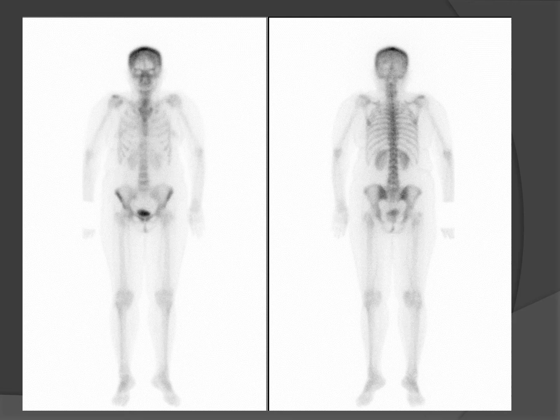uptake, because joints have movement, so the osteoblastic activity is more in the joint. And then you see the renal and also the bladder. This is the excretory part of the radiopharmaceutical. And then you will see this is the sacroiliac joint, so this is normal. All this is normal. The joint will have more uptake than the other non-joint bone.